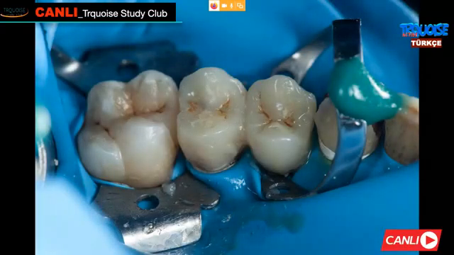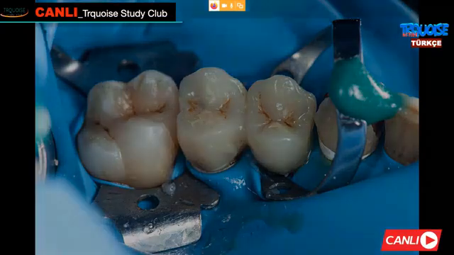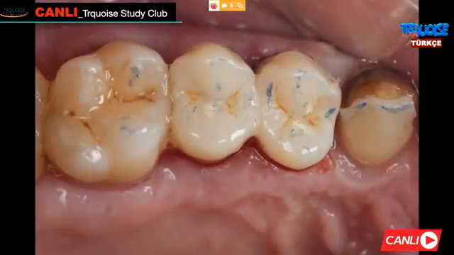It's easy. The most difficult part in this case is to isolate. Exactly. If you can manage to isolate the case, then you can manage to bond. If you can manage to bond, then you don't need a post, or anything.